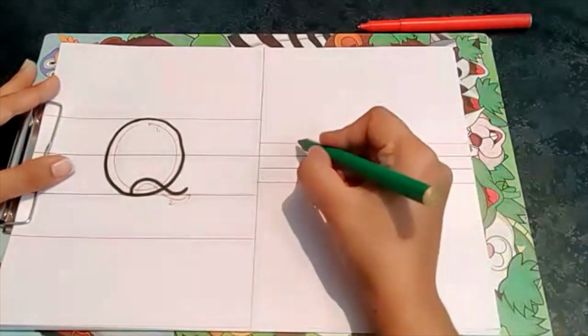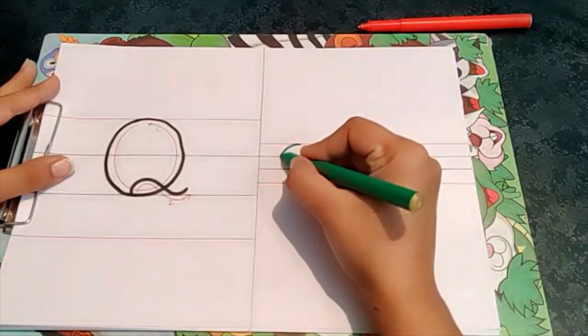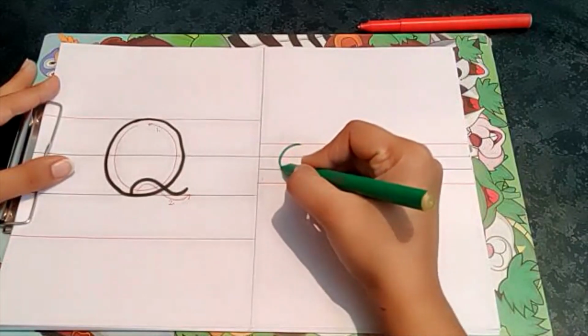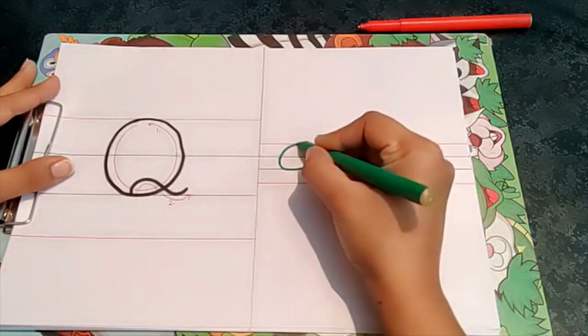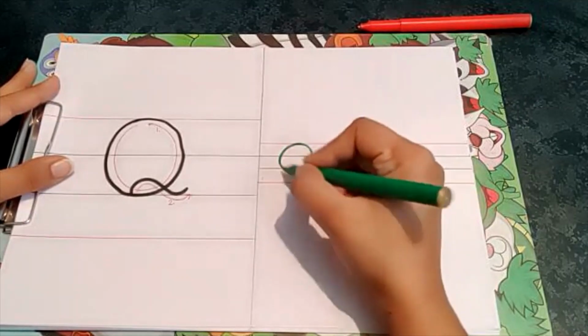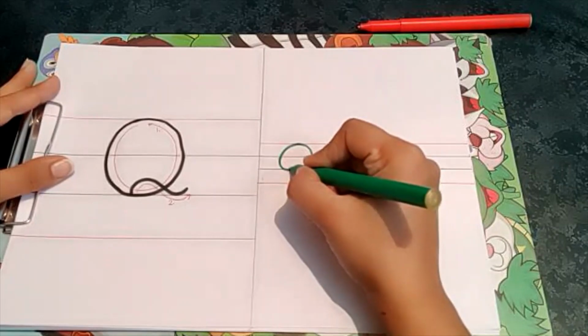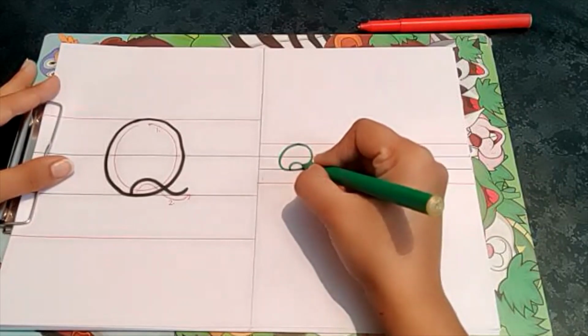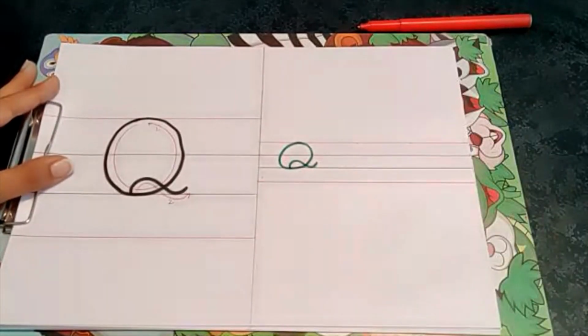Let's make it. First we have to make letter O, going from upwards to downwards, then downwards to upwards. We have made a round, or you can say a circle. Then in the middle of this letter O, we have to make a monkey tail like this.